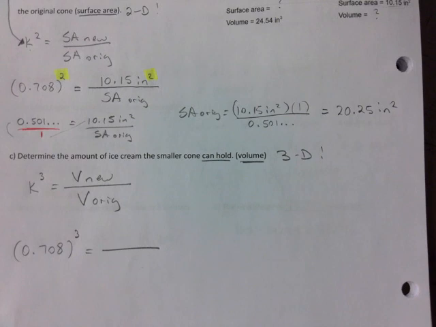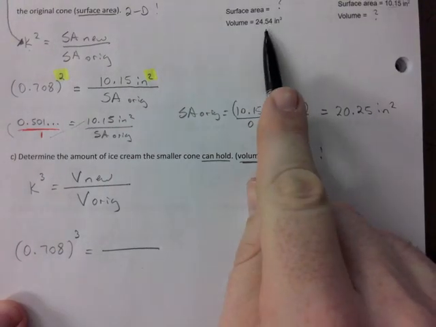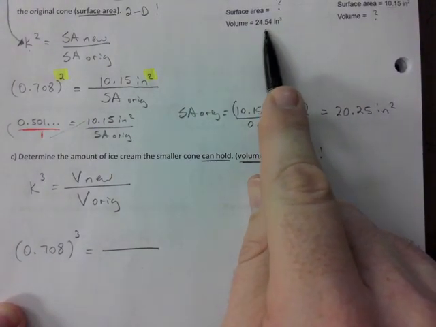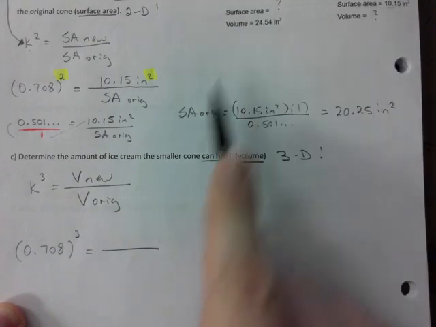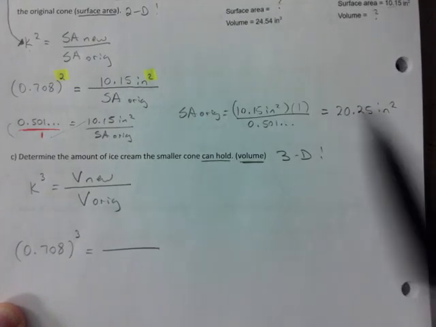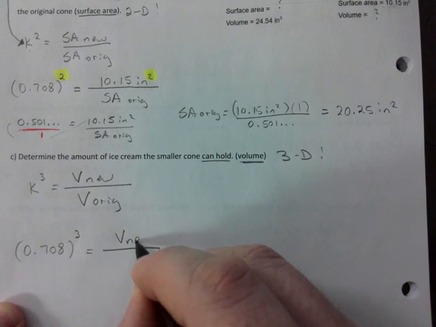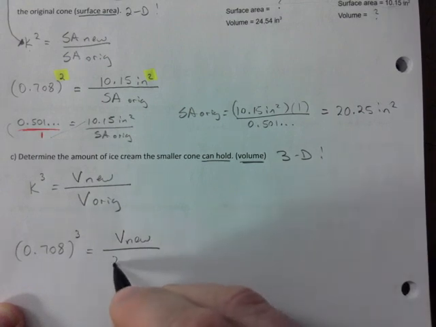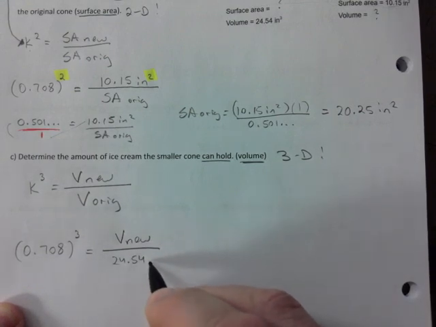Did I make a mistake earlier, guys? No, we know the volume of the original. I almost mixed this up. But this is the volume of the original, correct? Where my pencil is? So this will go in here. So volume of the new over 24.54.